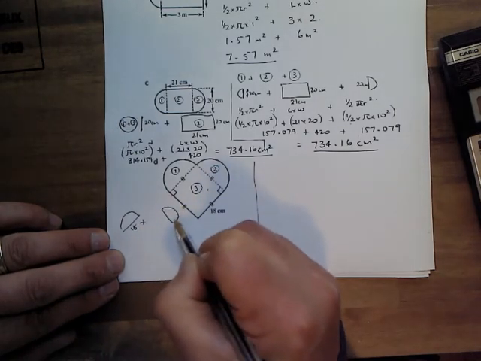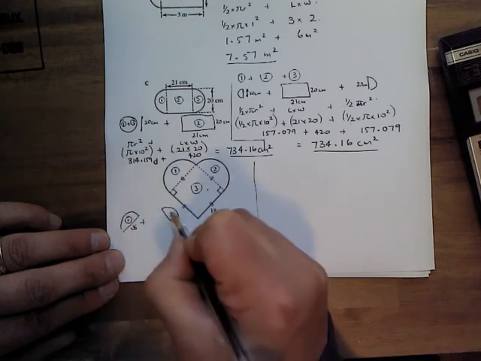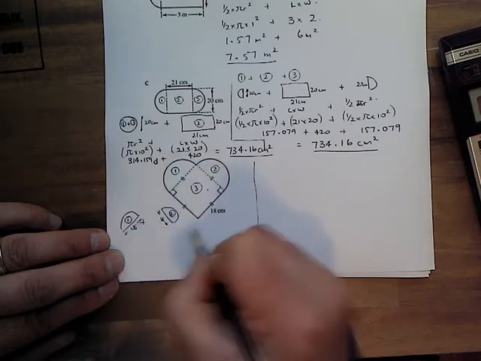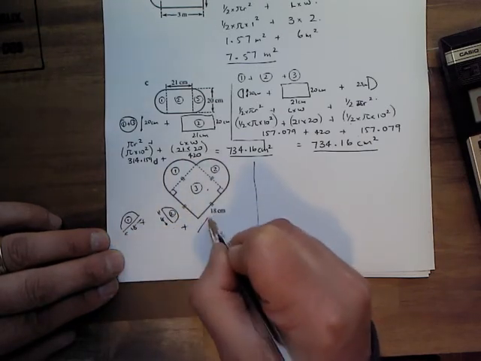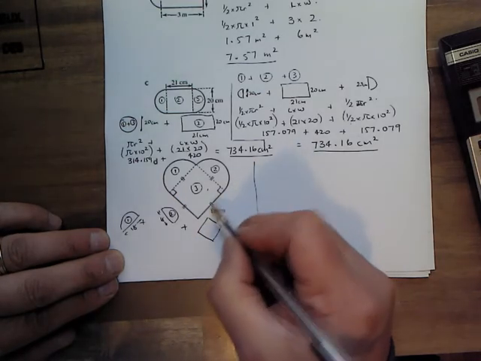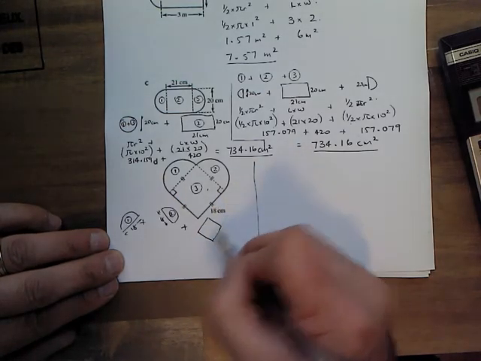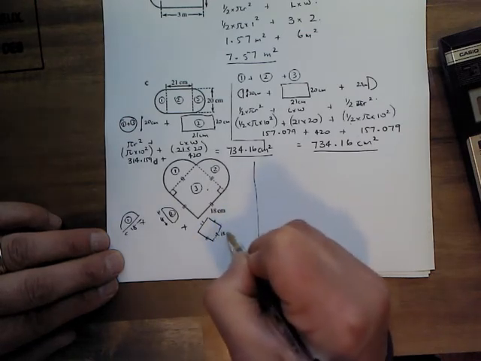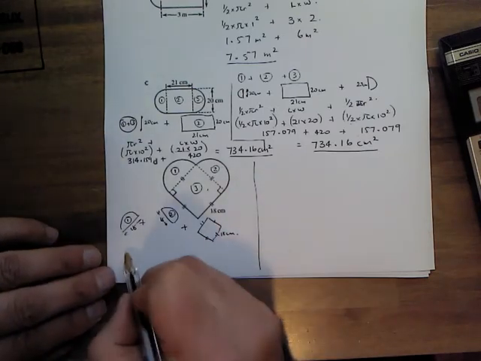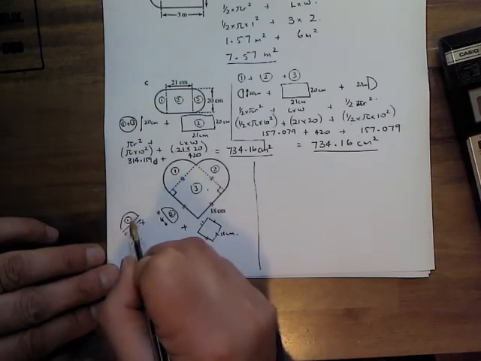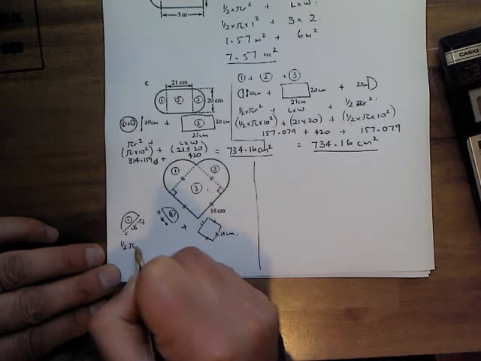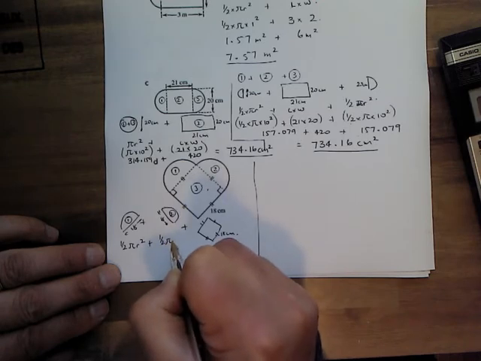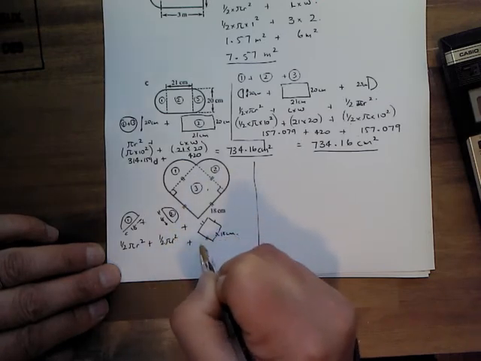We will have another semicircle with a diameter of 18 plus a square that has got a length of 18 centimetres. Okay, so let's expand on this one. Area of a semicircle is a half pi r squared plus another half pi r squared plus the area of a square, which is L squared.